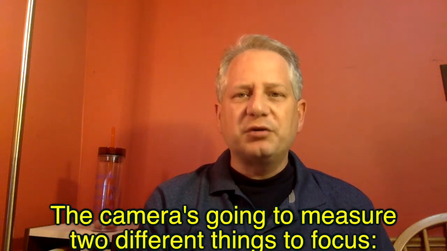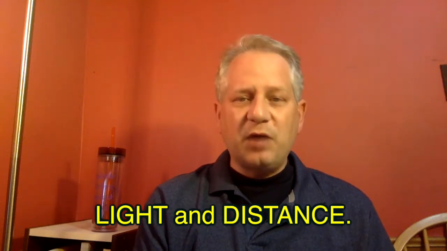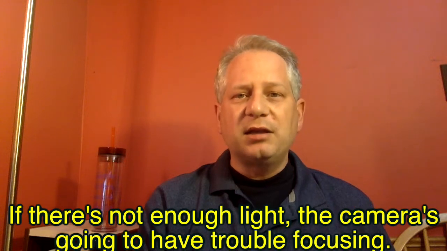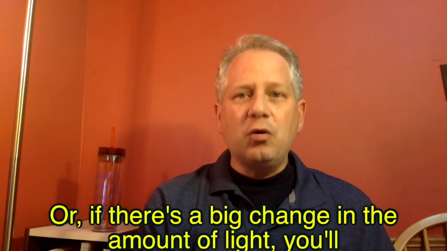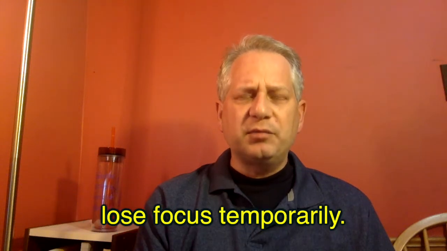The camera is going to measure two different things to focus: light and distance. The camera has a sensor in it that measures how much light there is. If there's not enough light, the camera is going to have trouble focusing. Or if there's a big change in the amount of light, you'll lose focus temporarily.